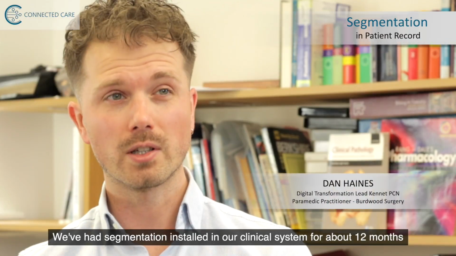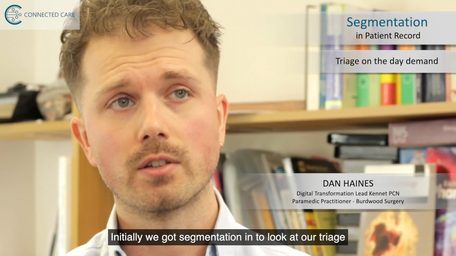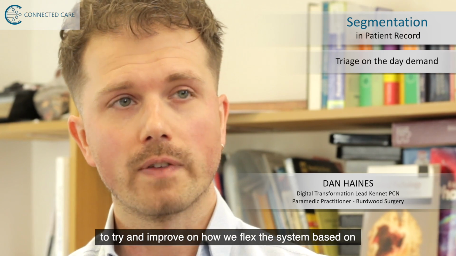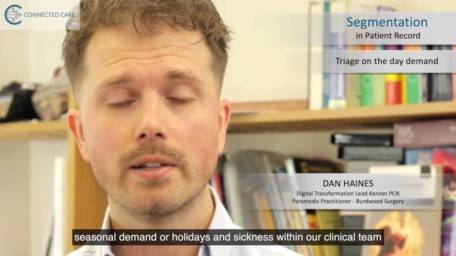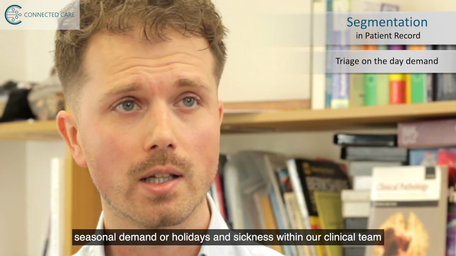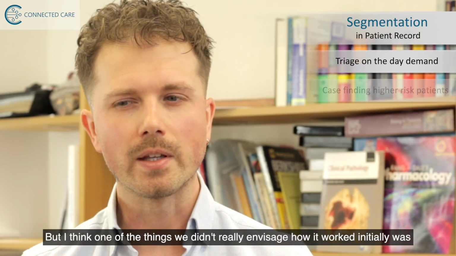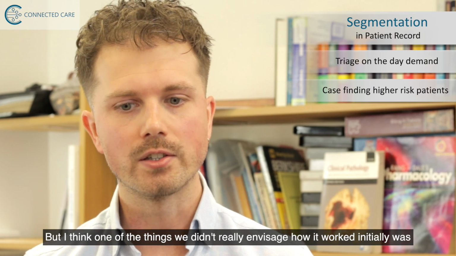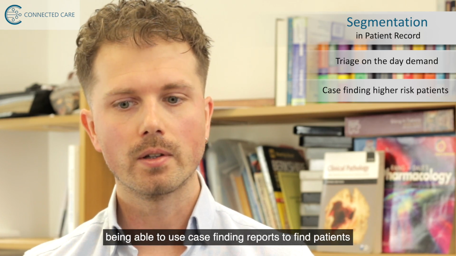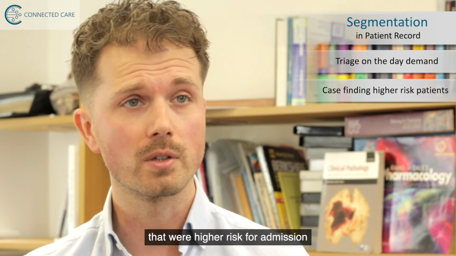We had segmentation installed in our clinical system for about 12 months. Initially, we got segmentation in to look at our triage and how we managed our on-the-day capacity, to try and improve how we flex the system based on seasonal demand or holidays and sickness within our clinical team, which has obviously made a massive impact on the day demand. But one of the things we didn't really envisage initially was being able to use case finding reports to find patients that were higher risk for admission.